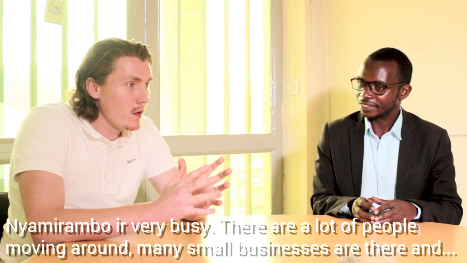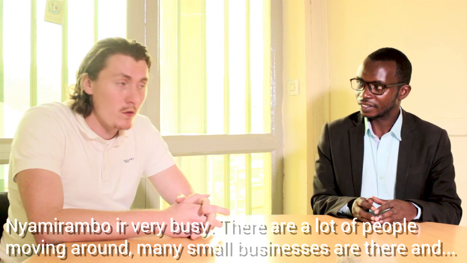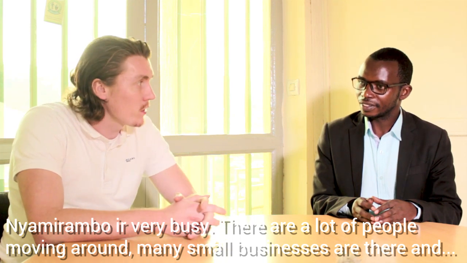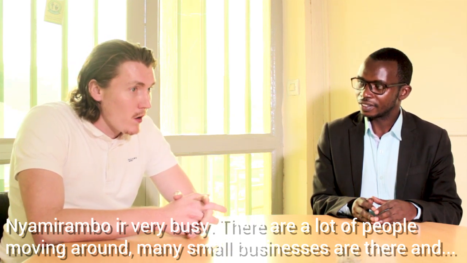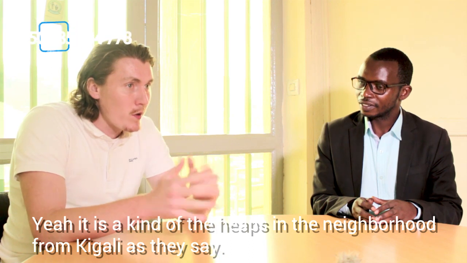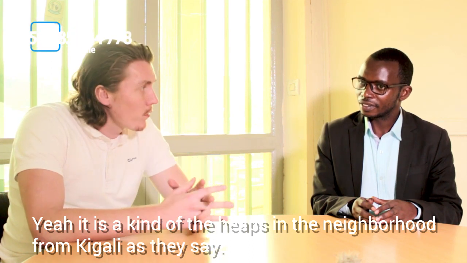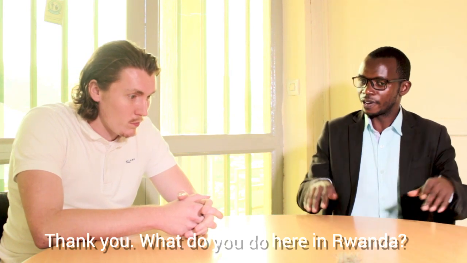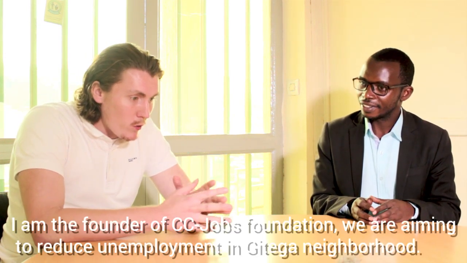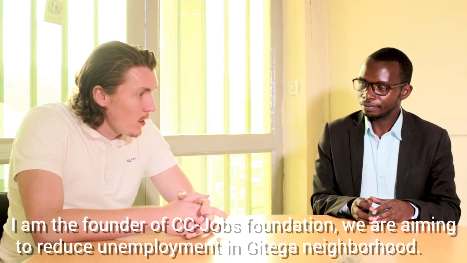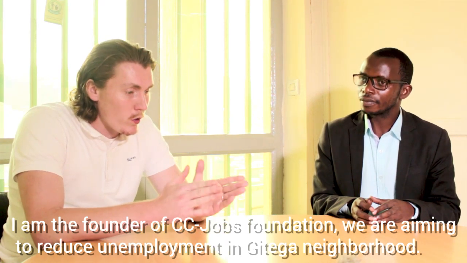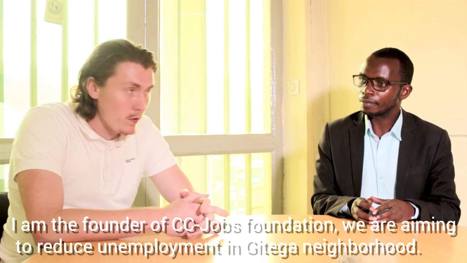Nyamirambo is very busy. There are a lot of people moving around. Many small businesses are there. And yeah, it is a kind of hipster neighborhood of Kigali, as they say. Thank you. What do you do here in Rwanda? I'm the founder of CC Jobs Foundation. We are aiming to reduce youth unemployment in Kitega neighborhood.